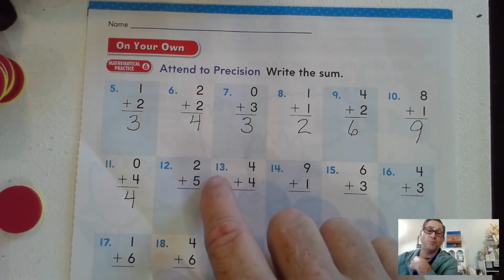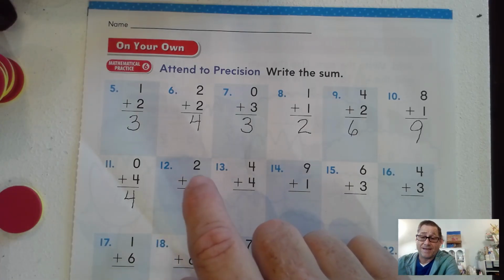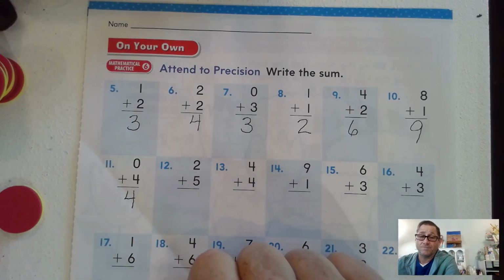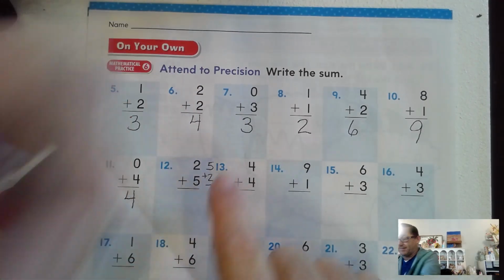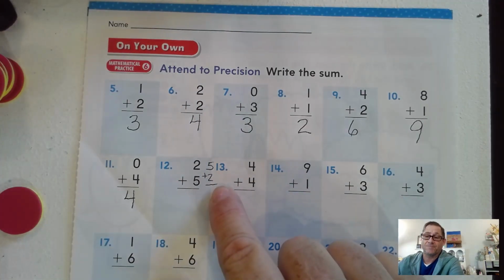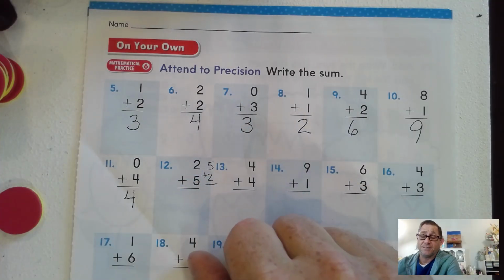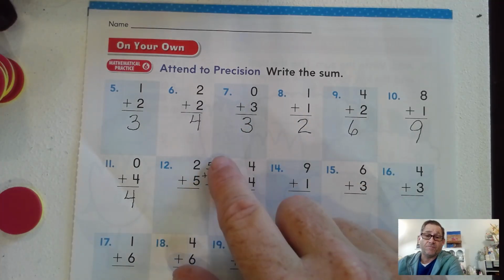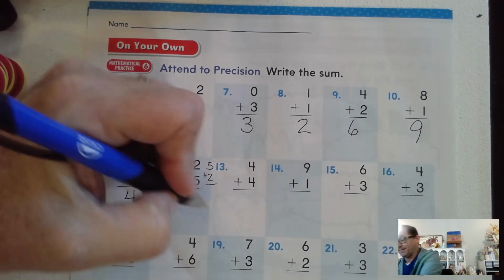Okay, 2 plus 5. I would personally read this as, in my head, 5 plus 2. Because that's the same problem. We just changed the order. But changing the order doesn't change the sum. So 5 and then 2 more, 5, 6, 7.